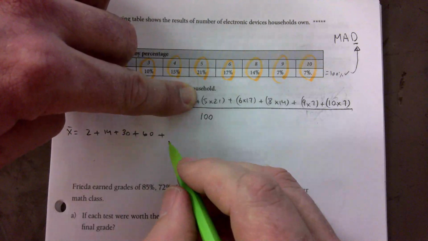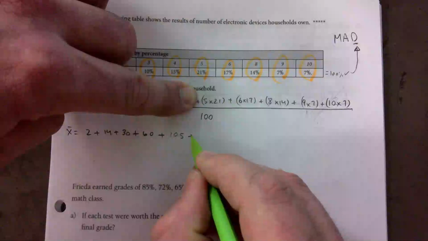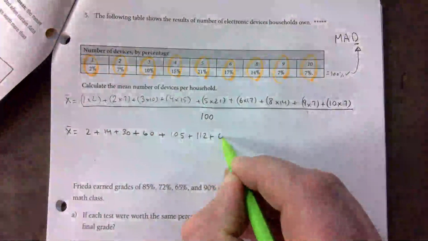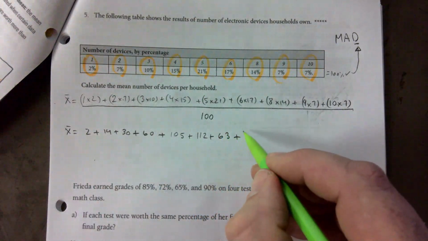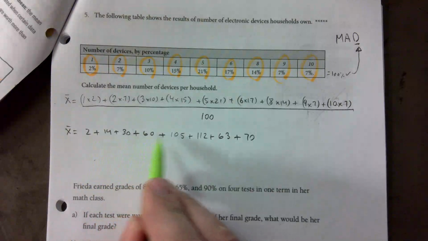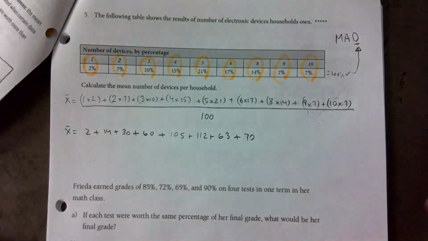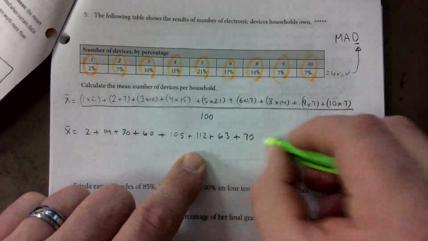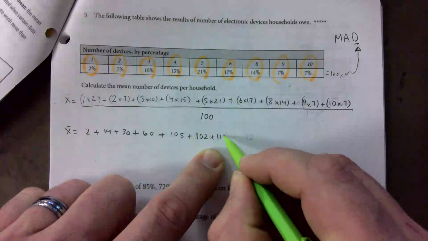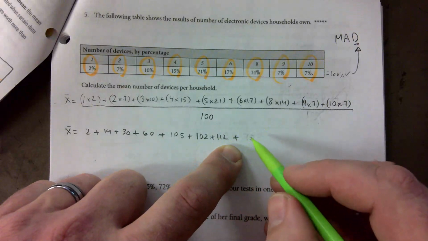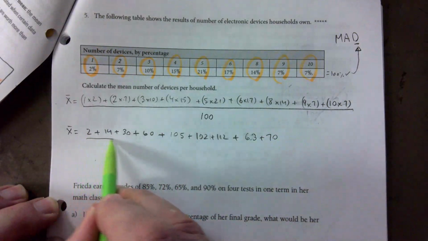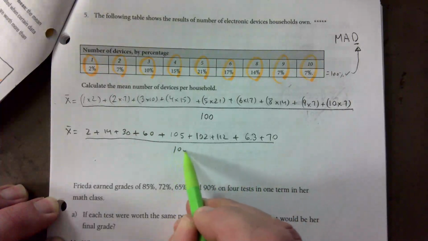That is 105 plus 112 plus 63 plus 70. Oh, I think I missed one. 102, that's right. Sorry. Let's try this again. 102 plus 112 plus 63 plus 70. All of that divided by 100.